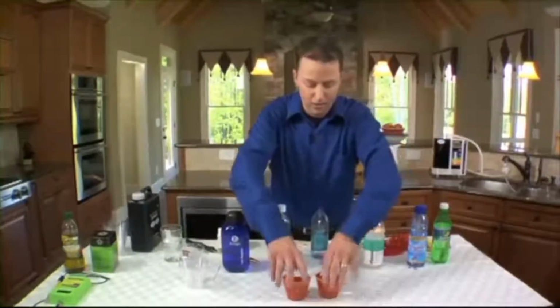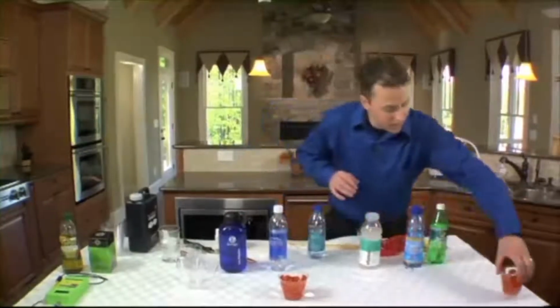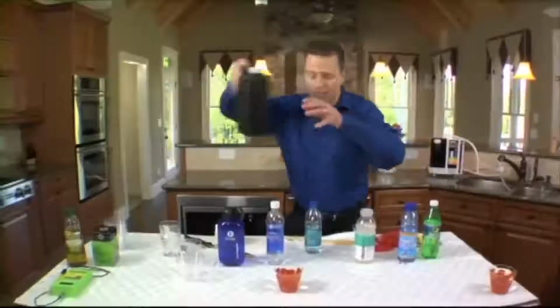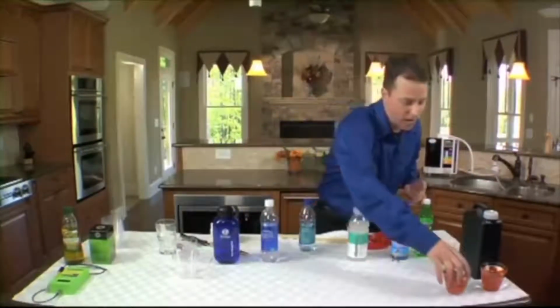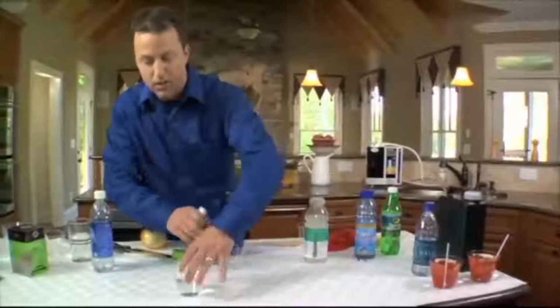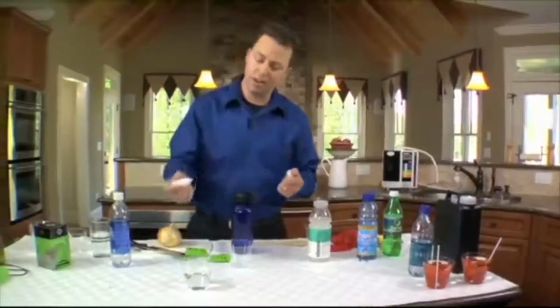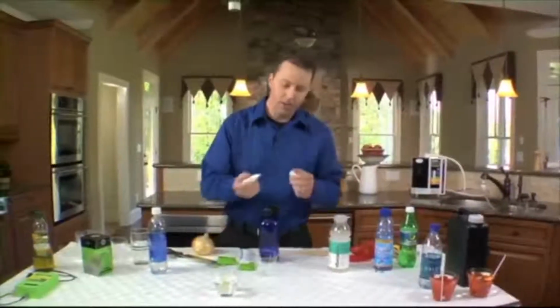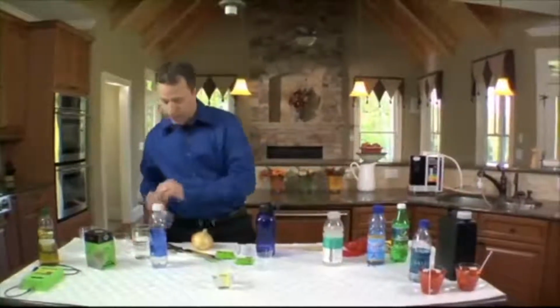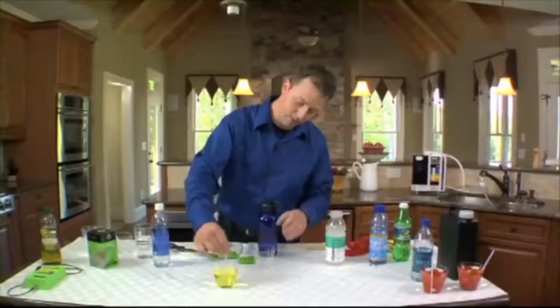And so now let's remember that this one on the left, we're going to set this right here. In fact, I'm going to put this jug right here so we remember. And this one on the right, we're actually going to test the amount of chlorine that we have in this tap water. So we'll put 4 drops there. We'll go ahead and stir this up.